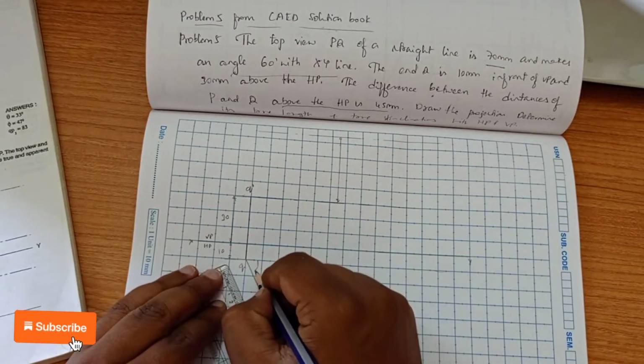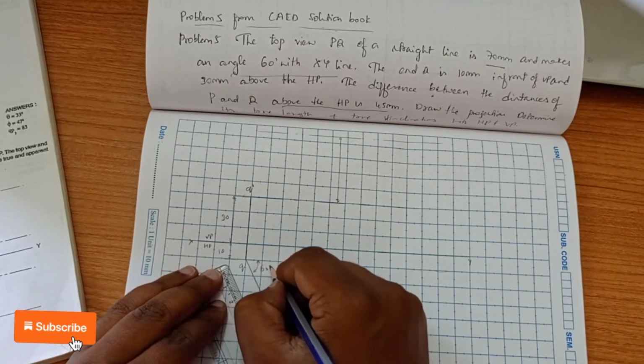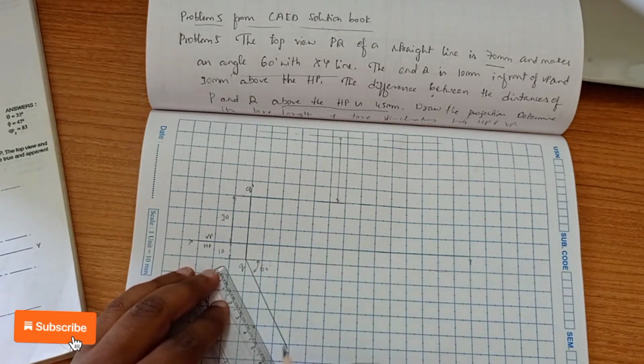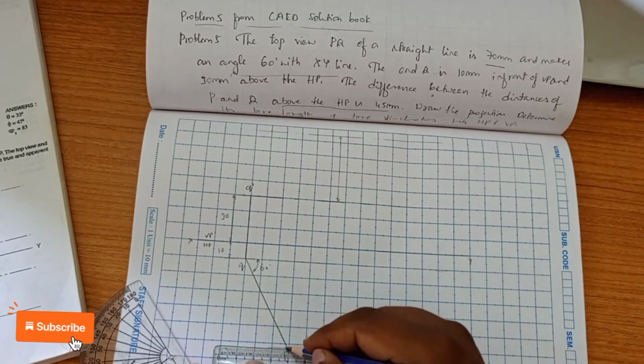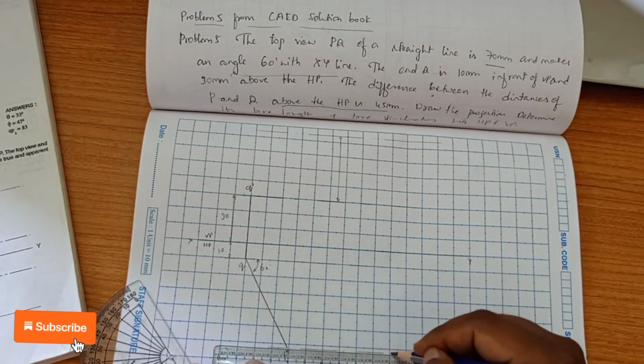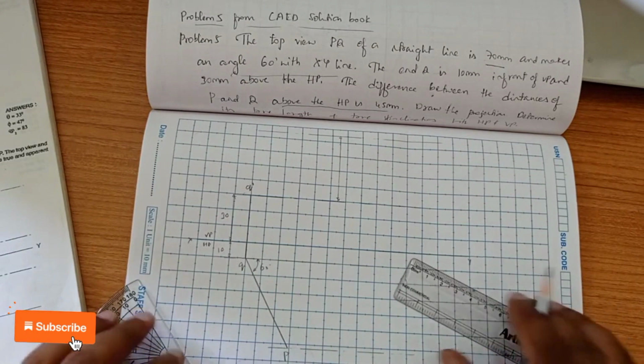So this has an inclination of 60 degrees and this is P. Here I am going to draw another locus line.